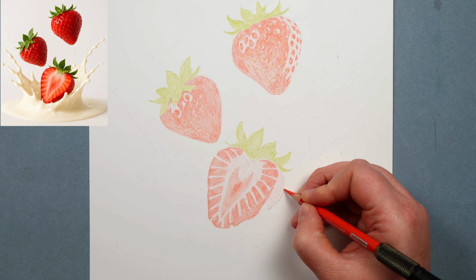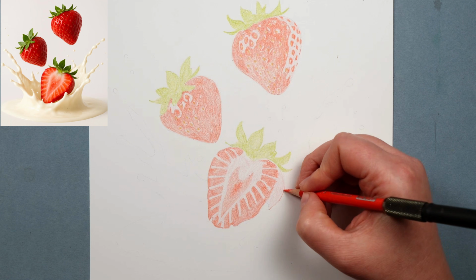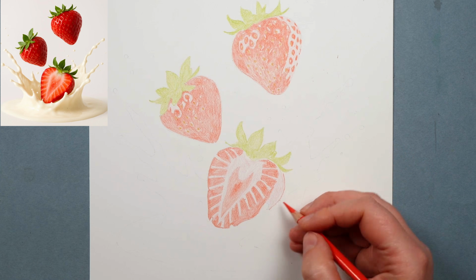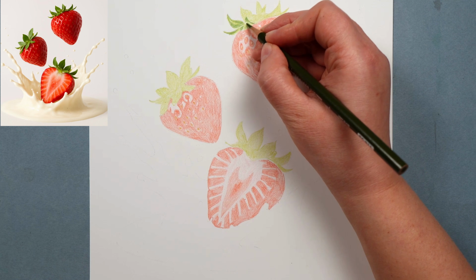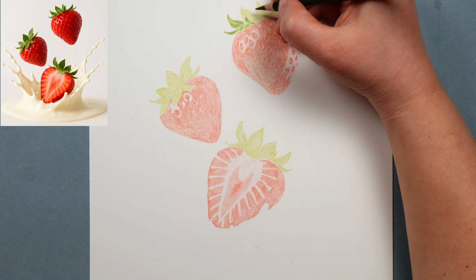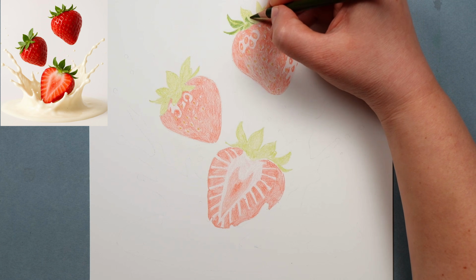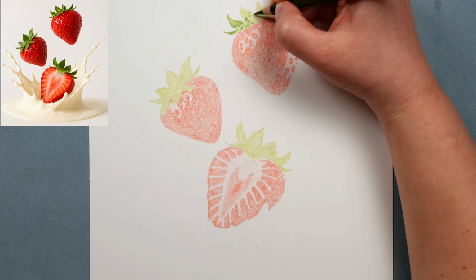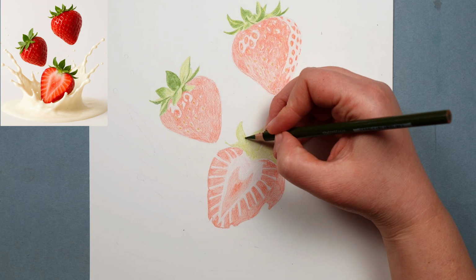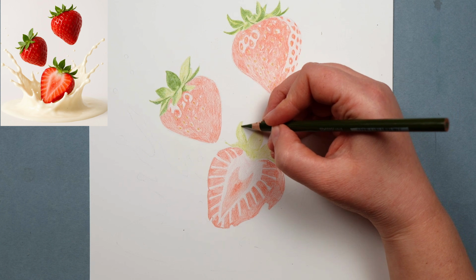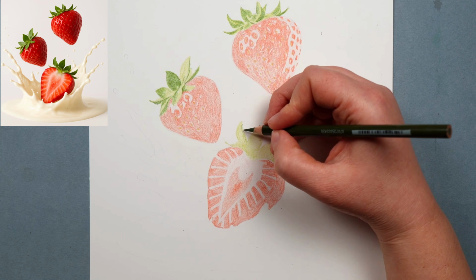So start off by focusing on the strawberries, and then we can focus on the completely different colours of the splash. And then I want to look for the next darkest colour I can see on the strawberry. So looking at the greenery at the top, I can start marking in with this slightly darker green all of the main shapes that I can see up here. And I feel like reasonably quickly we've got the main idea of the strawberries marked in.